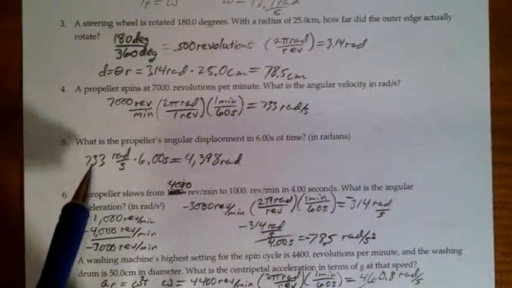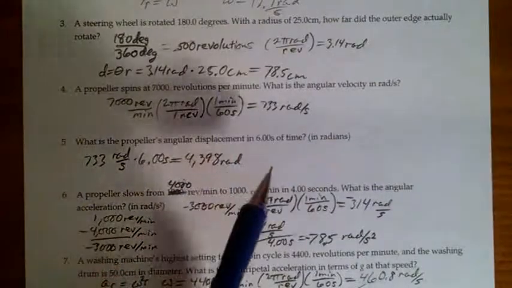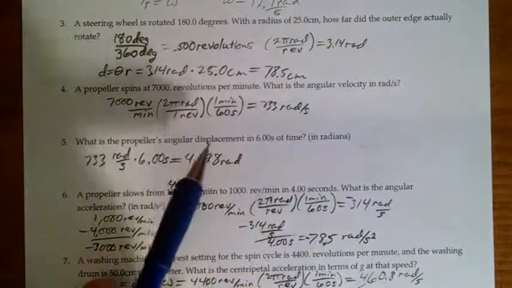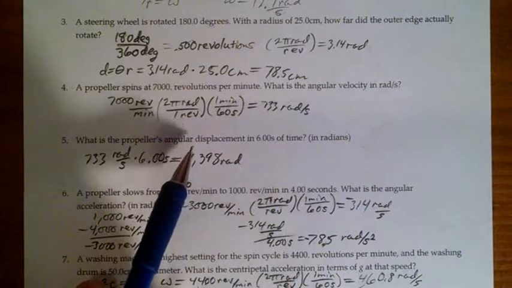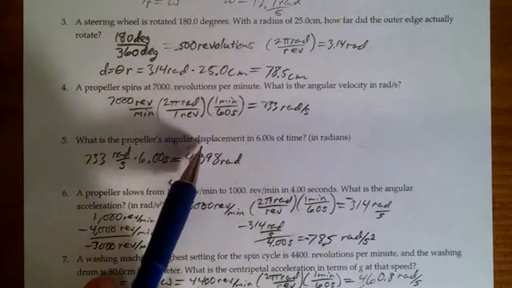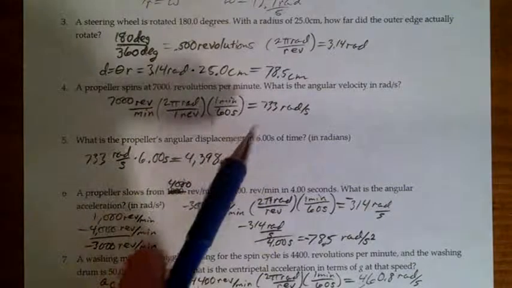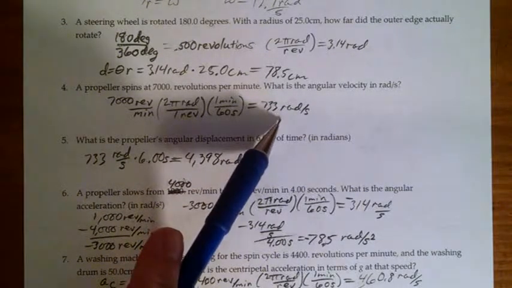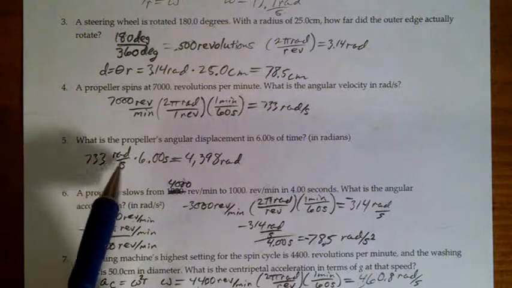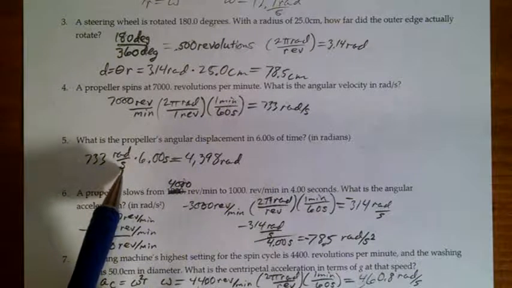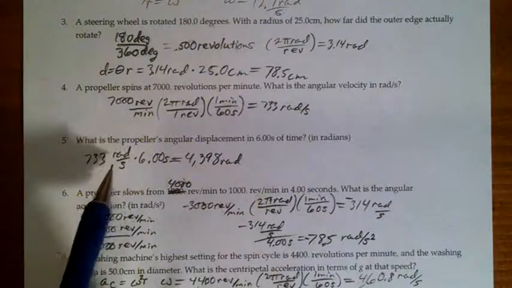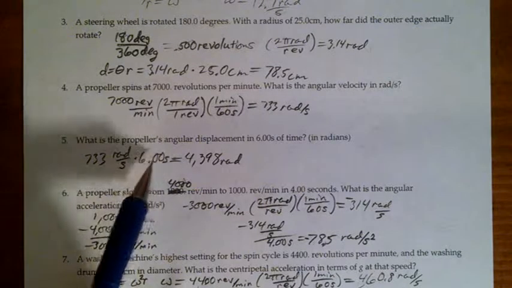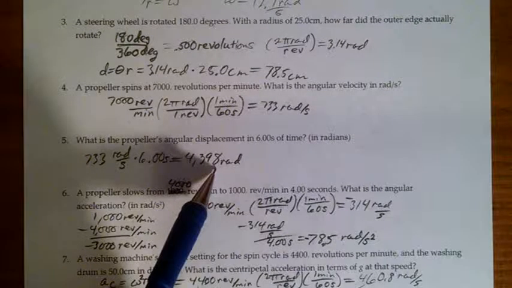What is the propeller's angular displacement in 6 seconds of time? Now, displacement meaning distance, the angular distance, the distance measured as the angle in radians. So we know from number 4 that it went 733 radians per second. Now, it's doing that much rotating per second. So if I multiply by 6 seconds, I'll get how many total radians it went through. And so the seconds are going to cancel out. It's just going to be 733 times 6. You should get this.